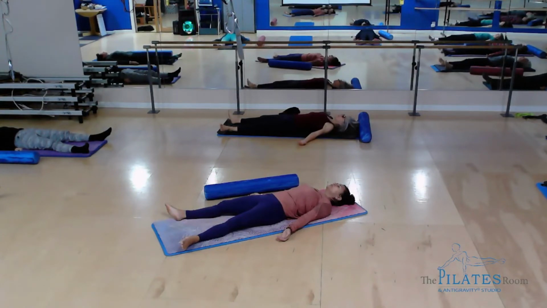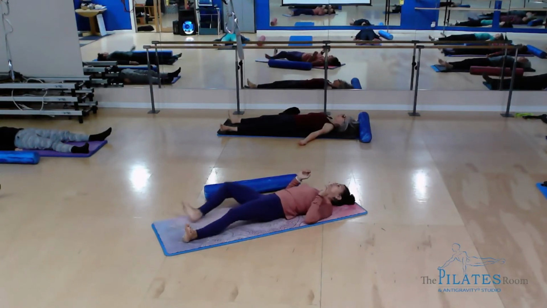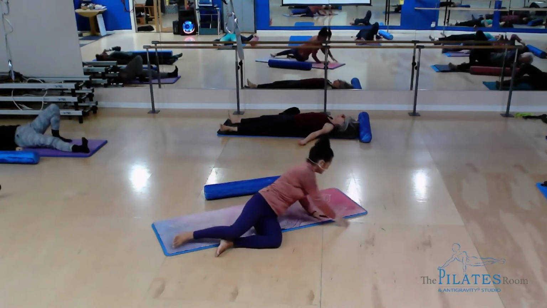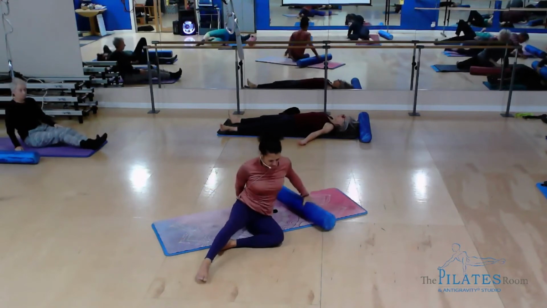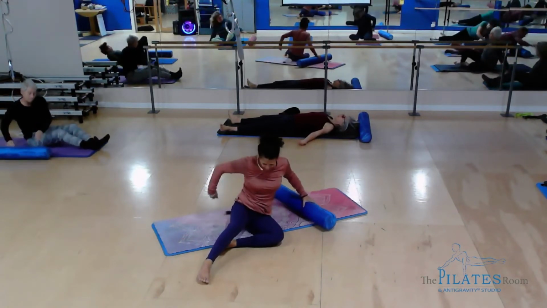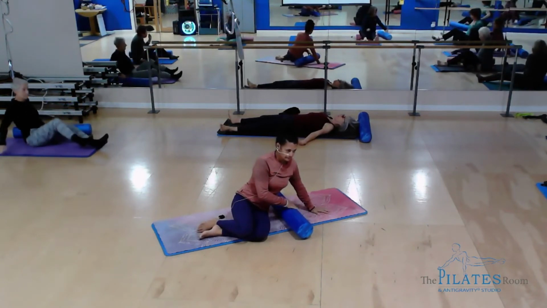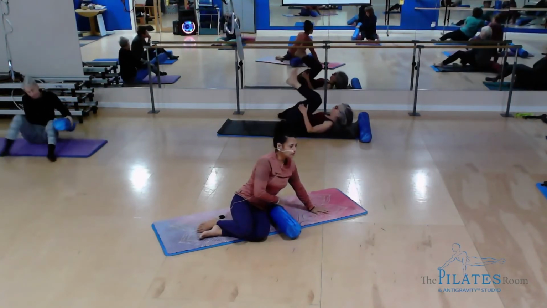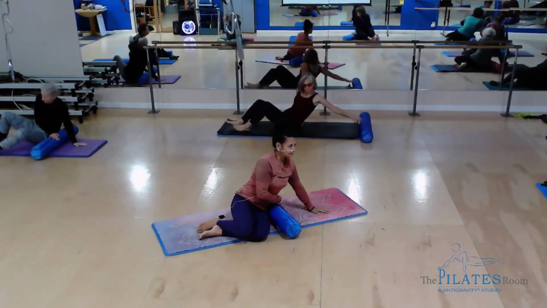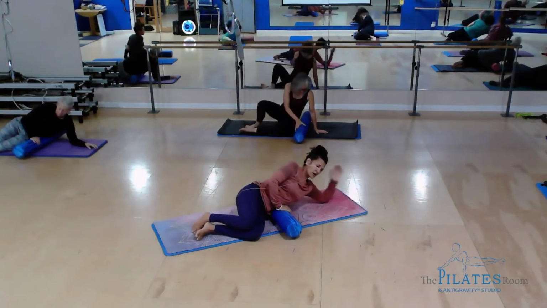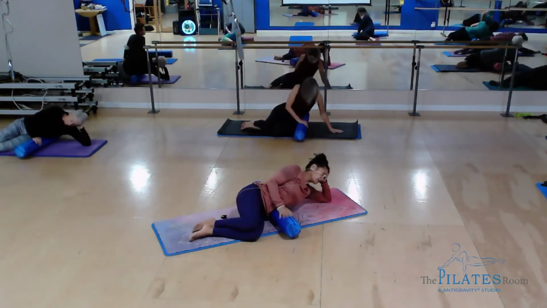We're going to bring our work down into the organs and abdomen, into the waist area. So roll to one side. Come on up. Sit up. Let's do the right side first. You're going to sit on your right hip. Bring the roller all the way to your hip. Hold it there and slide yourself out and rest your elbow on the ground.